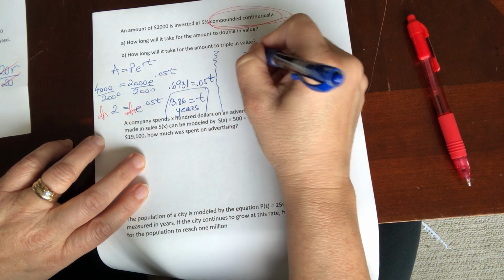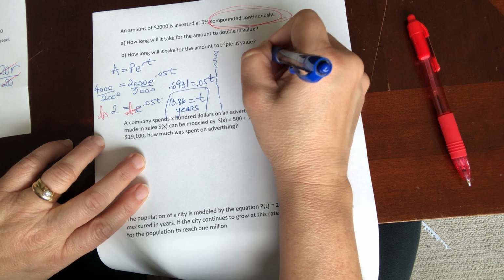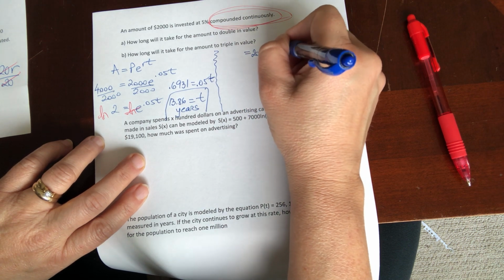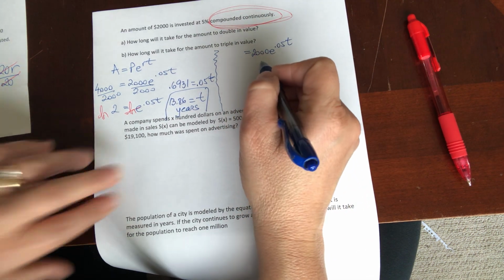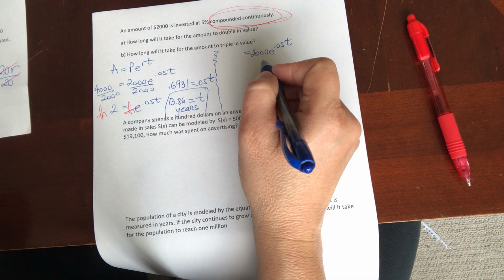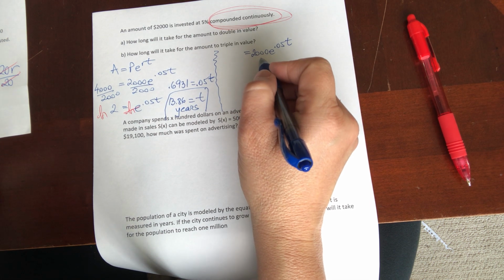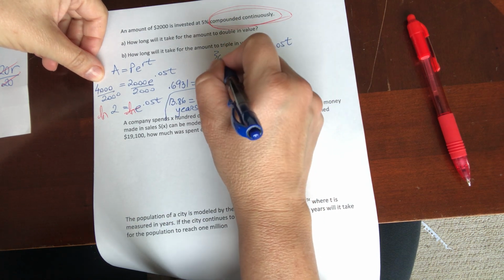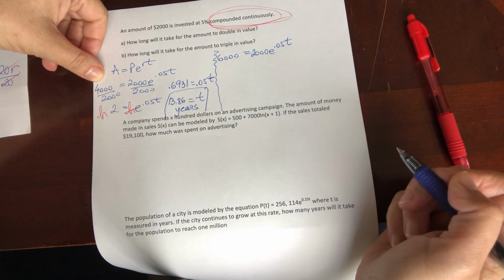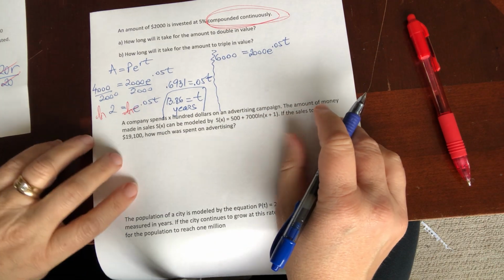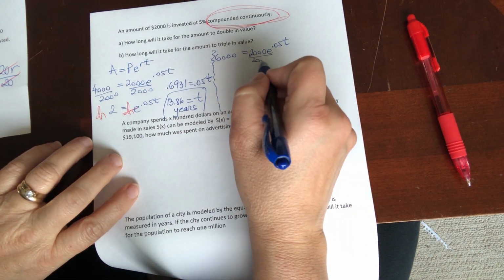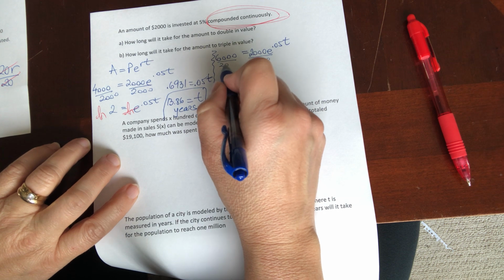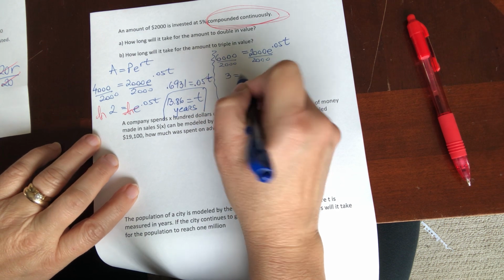Now, which amount am I talking about? It really doesn't matter. And I'll show you in a minute what I mean by that. So let's go back to the $2,000. I have $2,000. I know how long it takes to double. How long does it take to triple in value? In other words, get to 6,000. Now, when you divide both sides by 2,000, you'll end up with a 3.